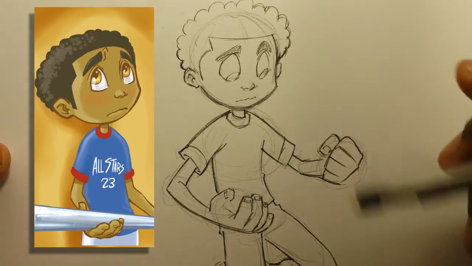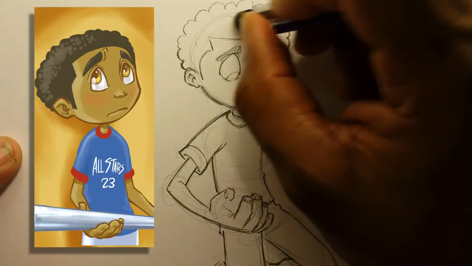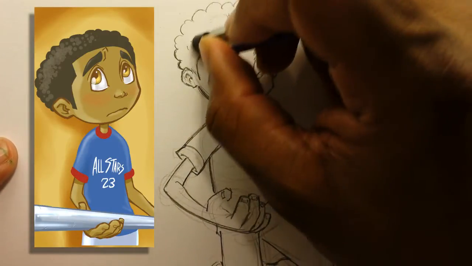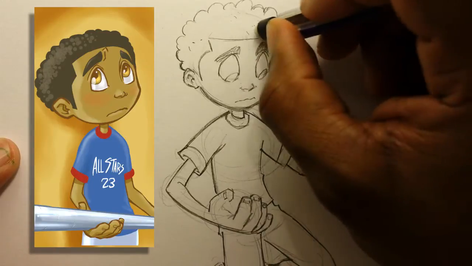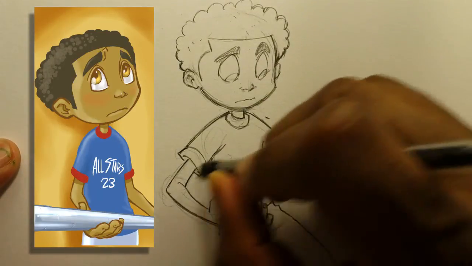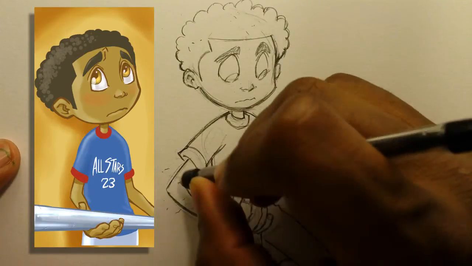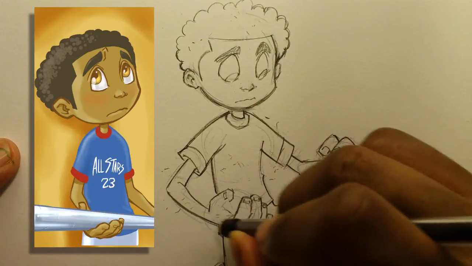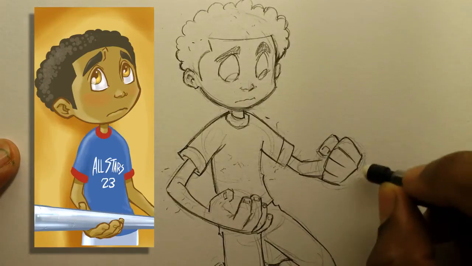So, I'm going to erase a little bit here, and I think that should be a good intro video once you have all of your nice clean lines, or cleaner lines. I didn't ink anything here, and of course he's not holding his bat.